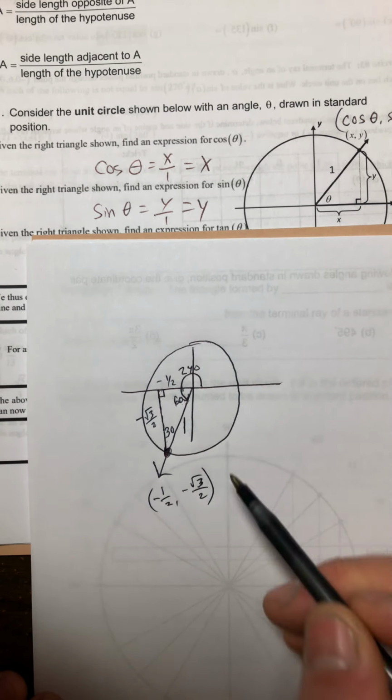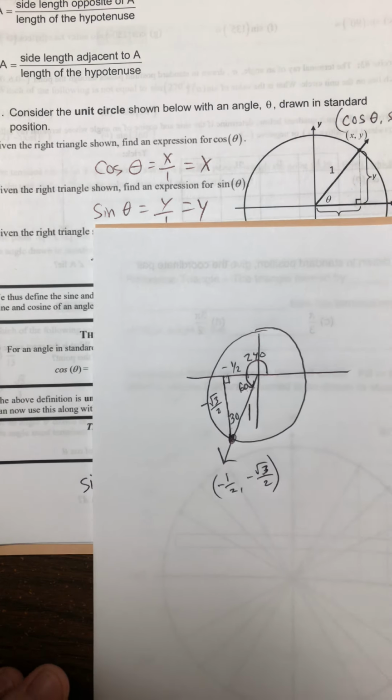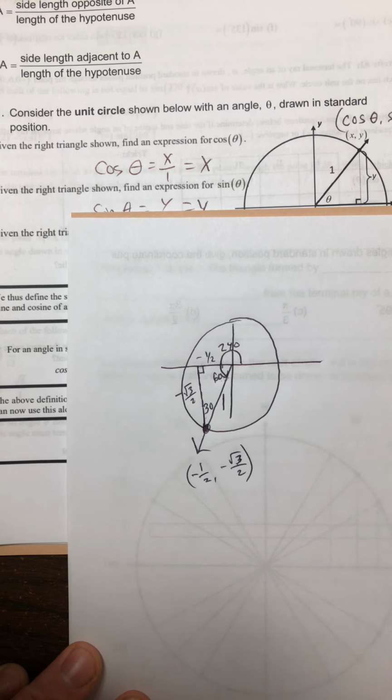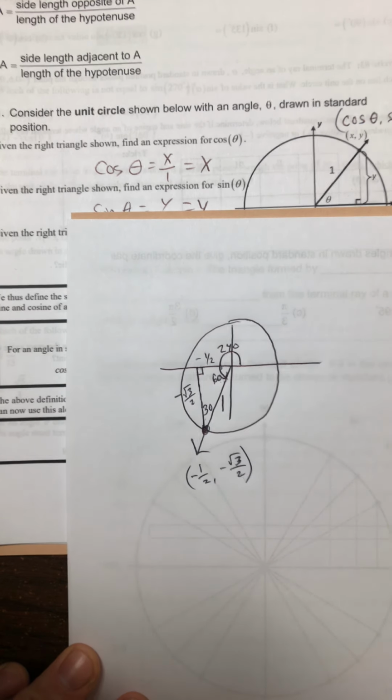Day 5, that's too much work, right? It took way too long. You can actually just use your calculator if you wanted to. What is the sine of 240? All right, it's actually the y coordinate. So put it in the calculator. What is the sine of 240? You have to be in degree mode.